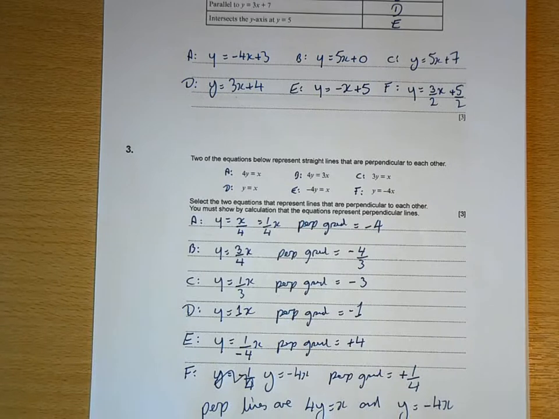So the marks for that: there's one mark for correctly selecting the right lines, and one mark for showing that one is the negative upside down of the other.